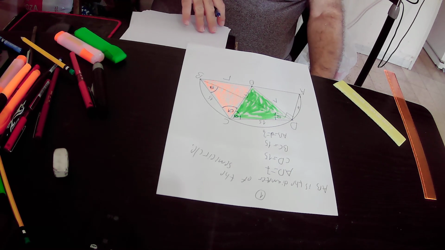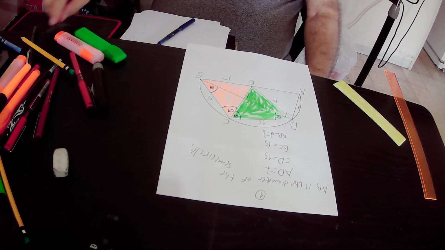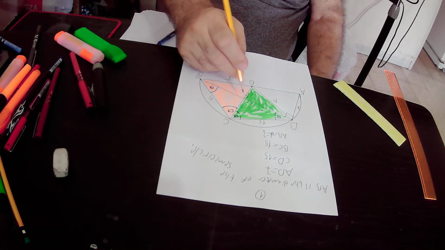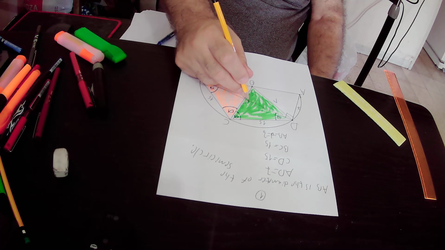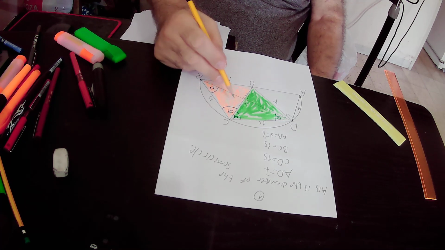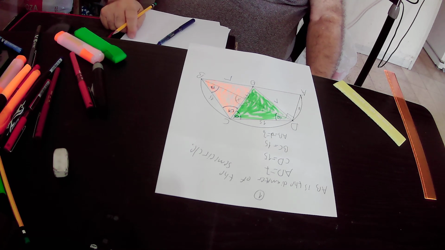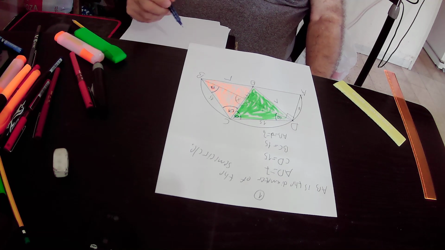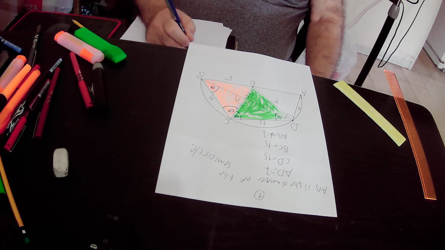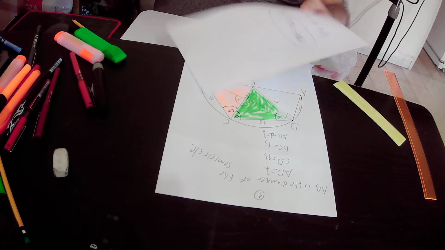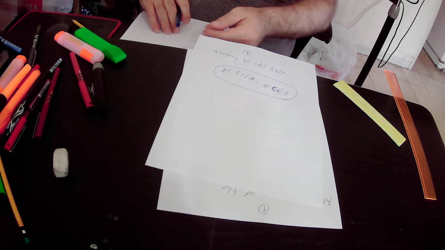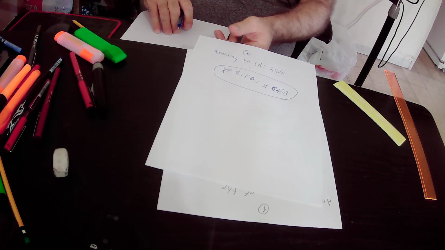So if we define angle DEC as x, then angle CEB will also be equal to x, because those two angles are equal to each other. We defined angle CED that equals angle CEB as x.